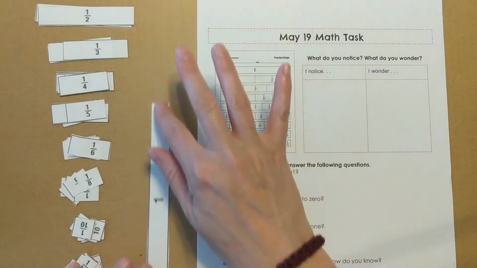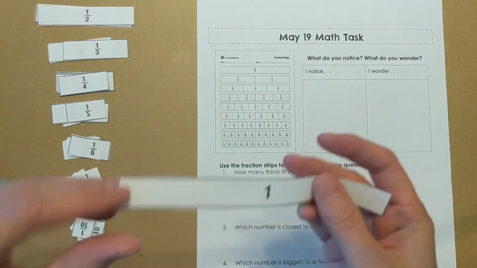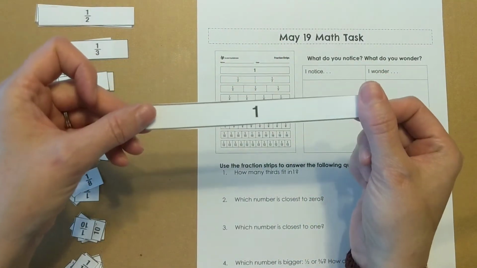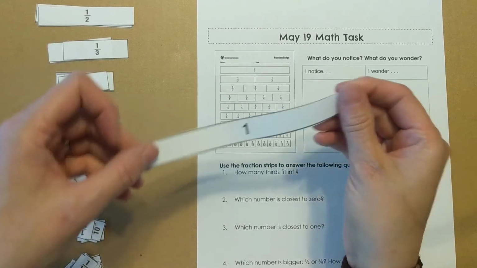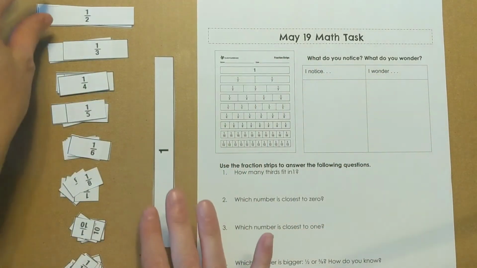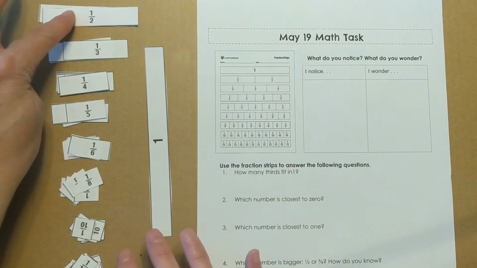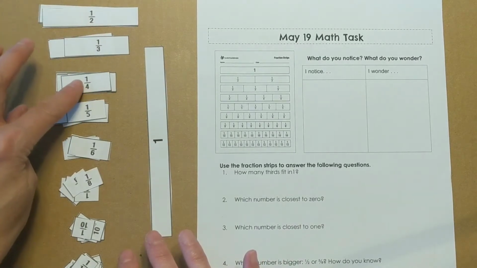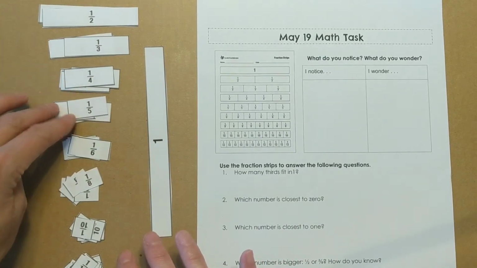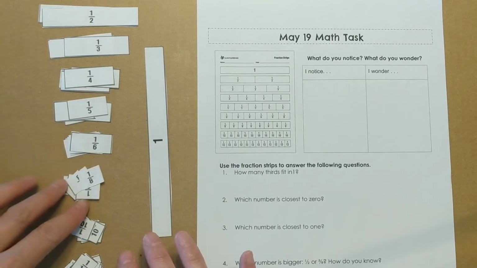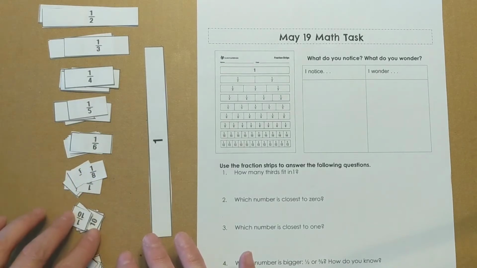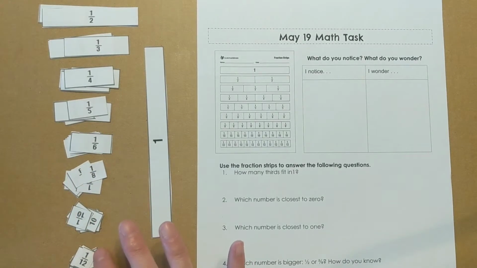You had these fraction strips, and the first thing you will need to do is pause the video and cut out your fraction strips. So get these all ready. You have a whole, you have 2/2, 3/3, 4/4, 5/5, 6/6, 8/8, 10/10, and 12/12.